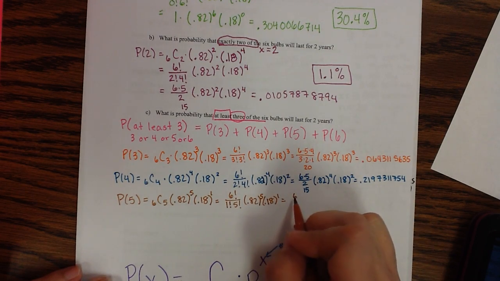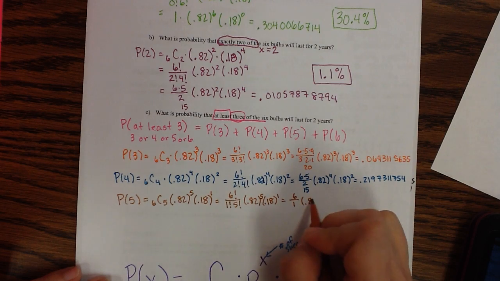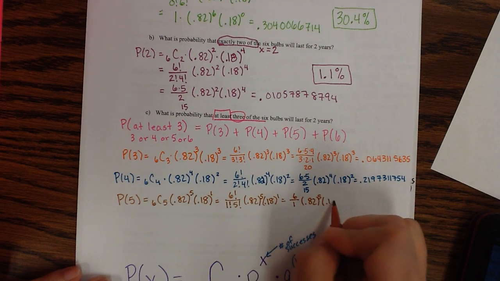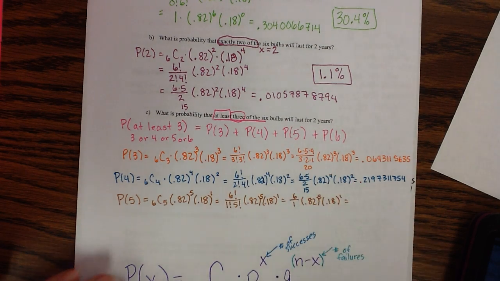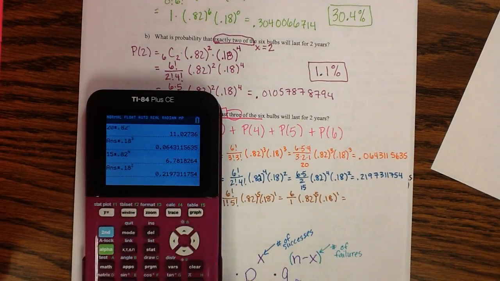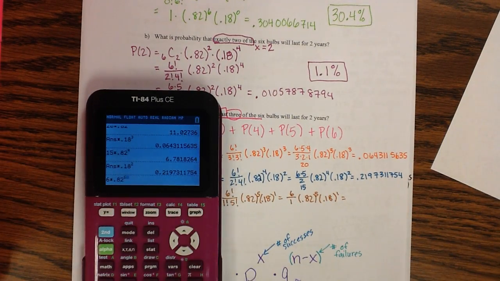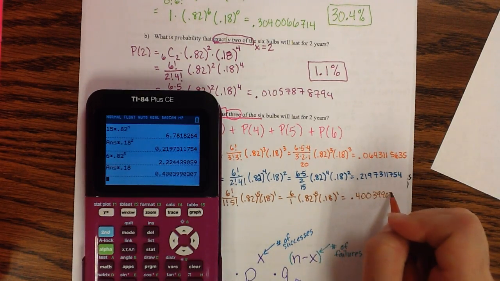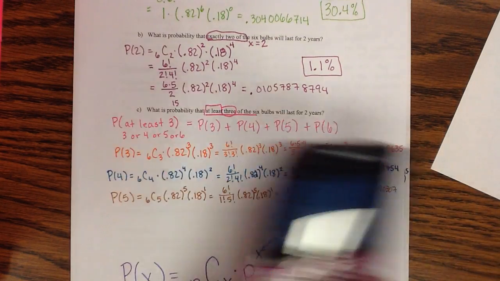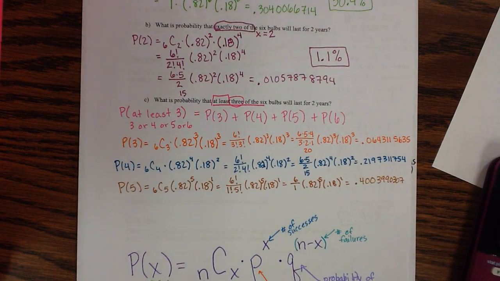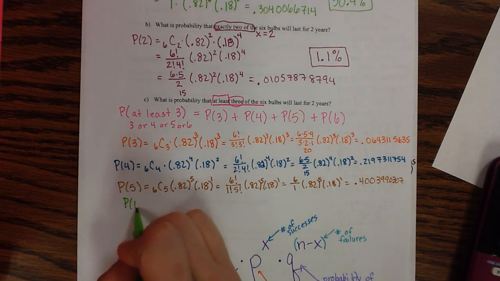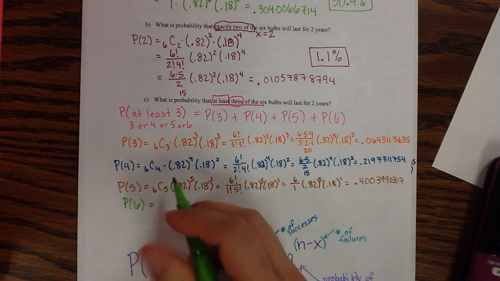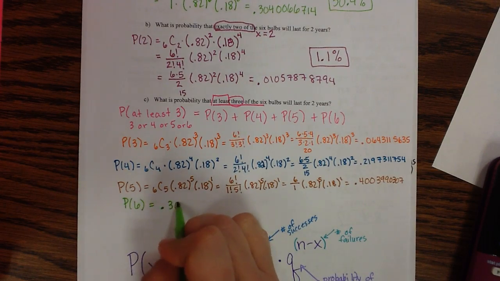So that's 6 over 1 times 0.82 to the 5, 0.18 to the 1. That's 0.40039900307. And then the probability of 6 successes, we already know from part A.